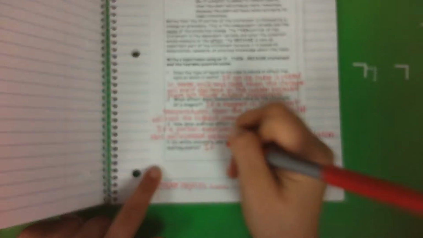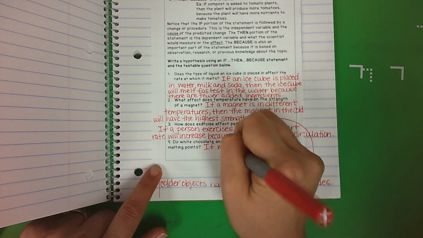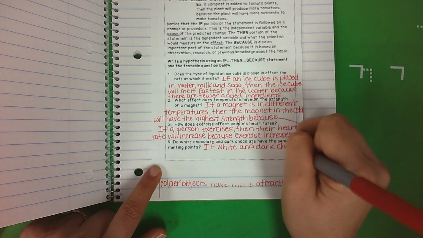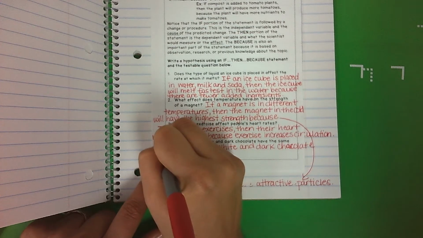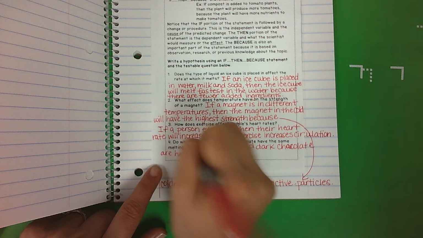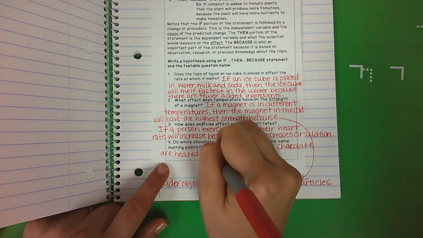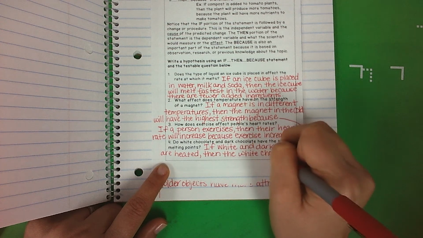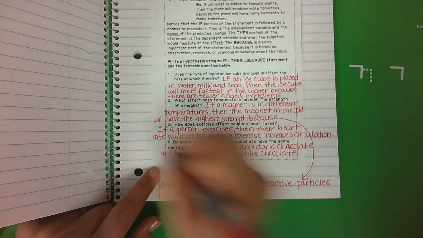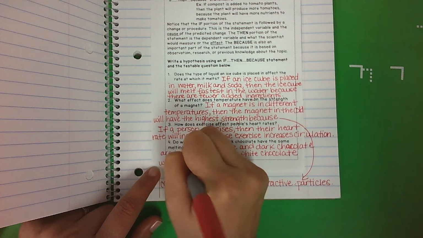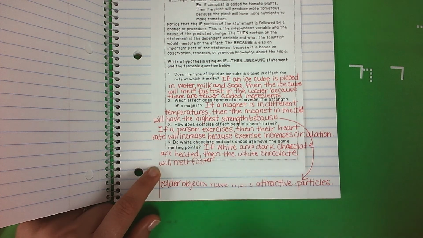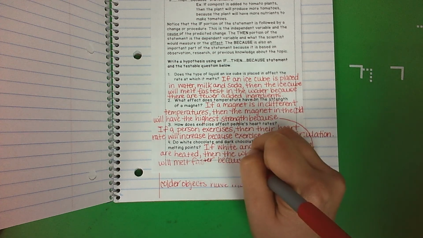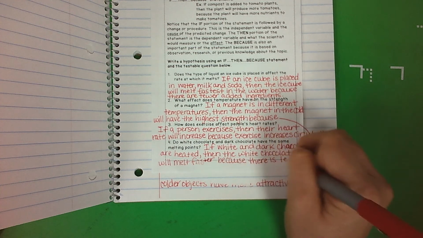So if white and dark chocolate are heated, then, this is my prediction part, white chocolate will melt faster, so it means the melting point, because there's less cocoa in it.